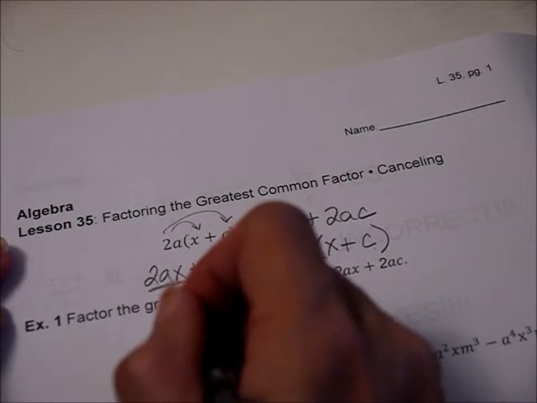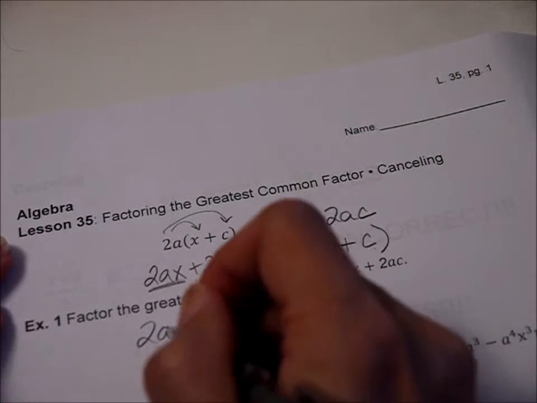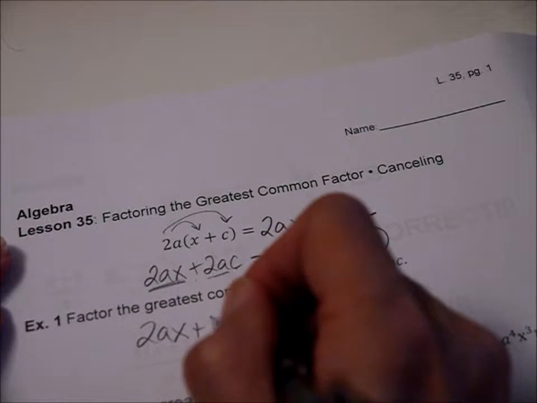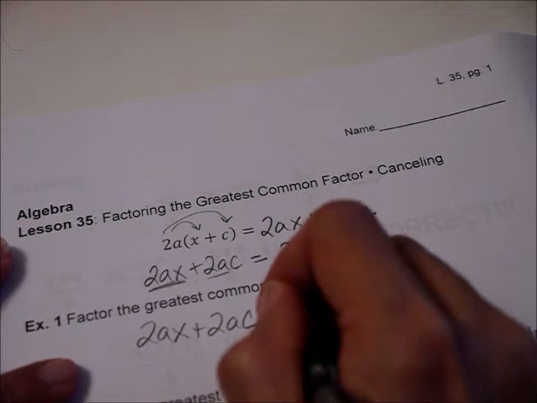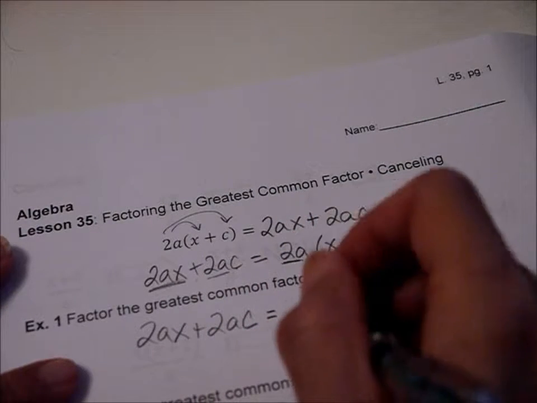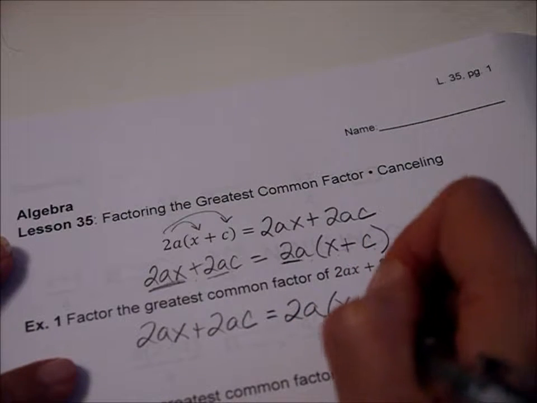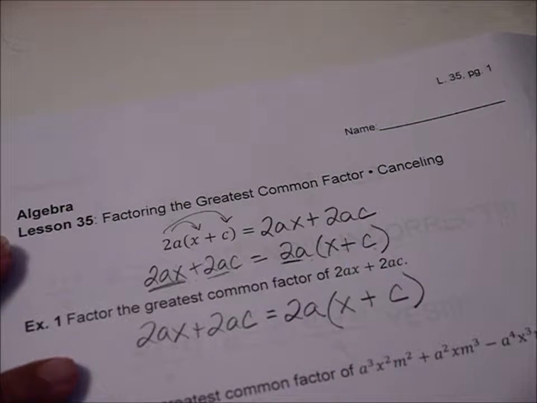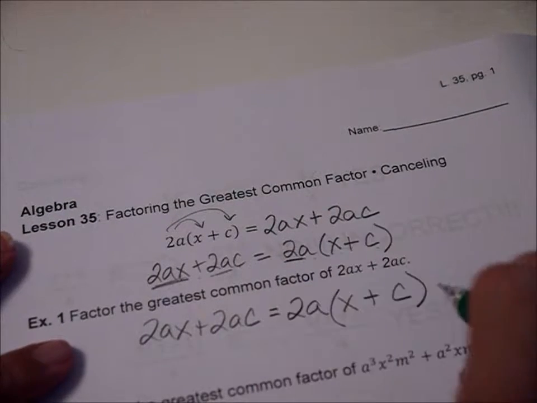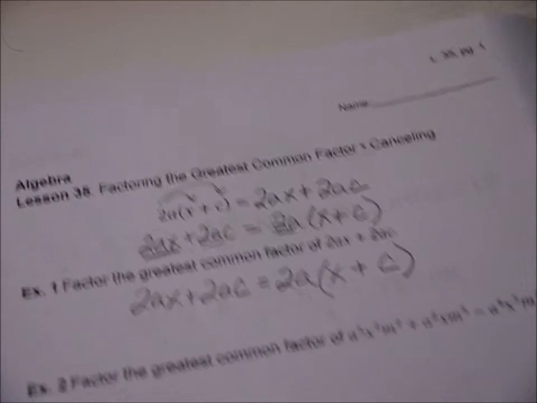Factor the greatest common factor out of 2ax plus 2ac. So you do need to write it out first. And then factor out the greatest common factor, which was 2a, and what's left is x plus c. Okay, we're going to get more complicated, of course, because that's what we do.